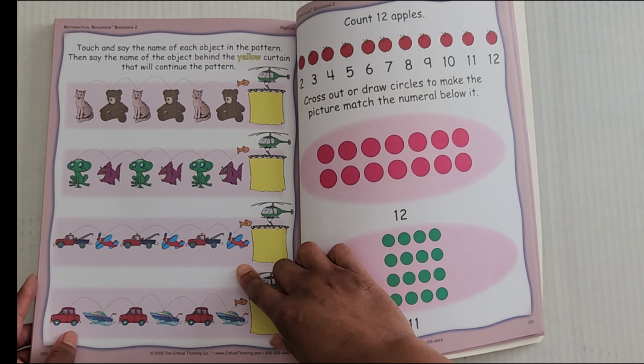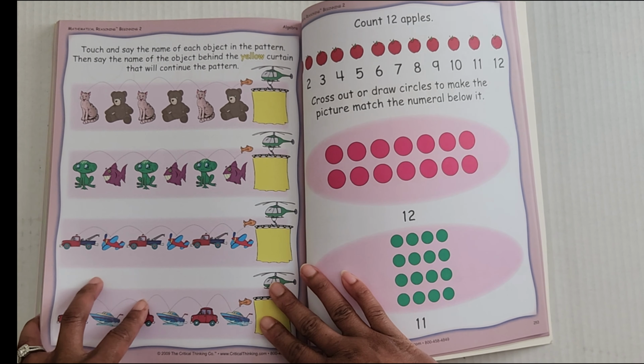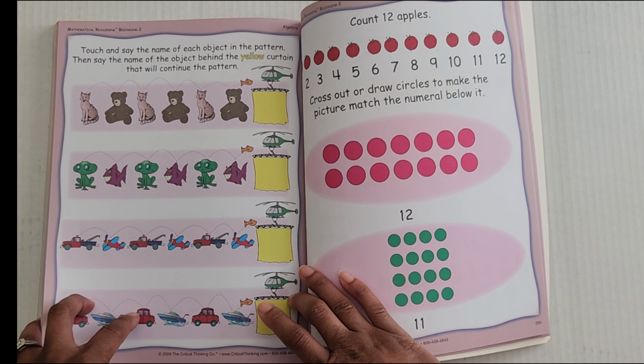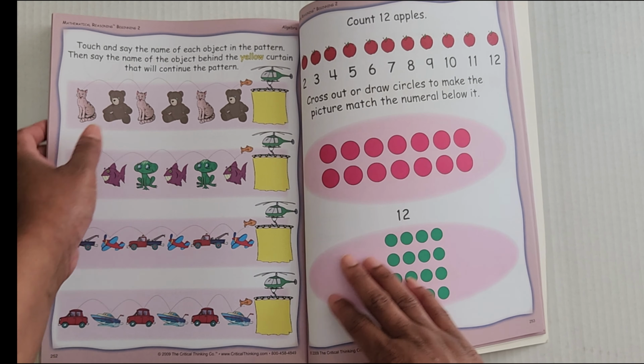And this is actually an A-B pattern one, which you've seen before, the same one inside of the Mathematical Reasoning Beginning 1. It's just the cat, bear, cat, bear.